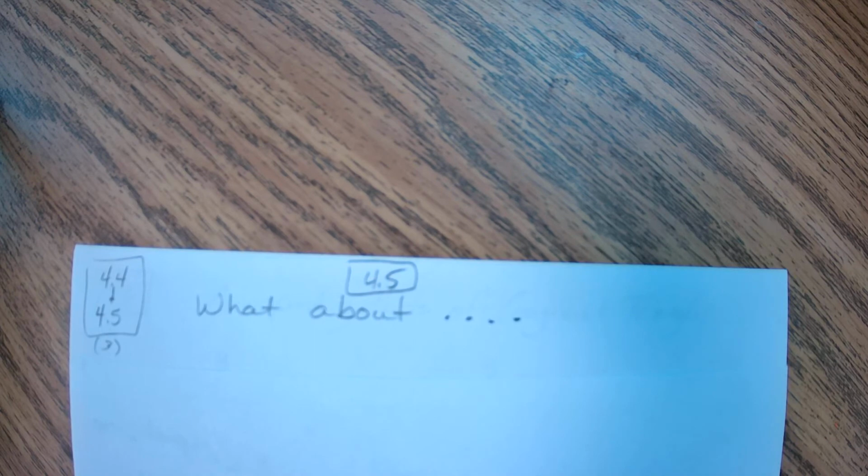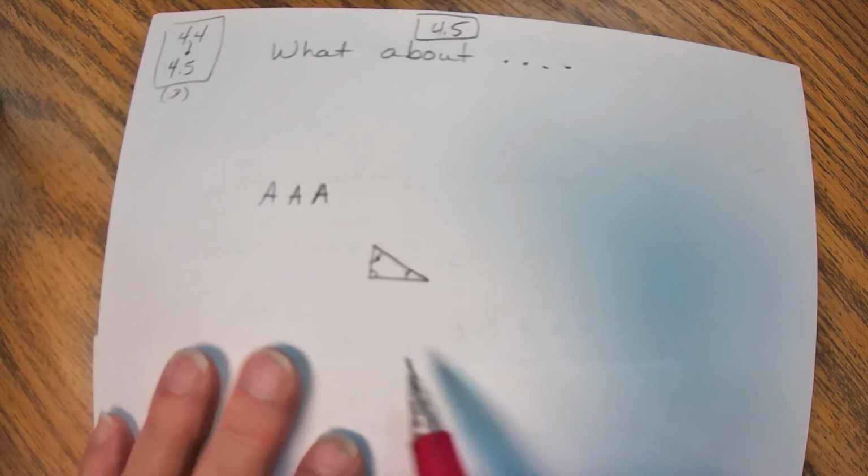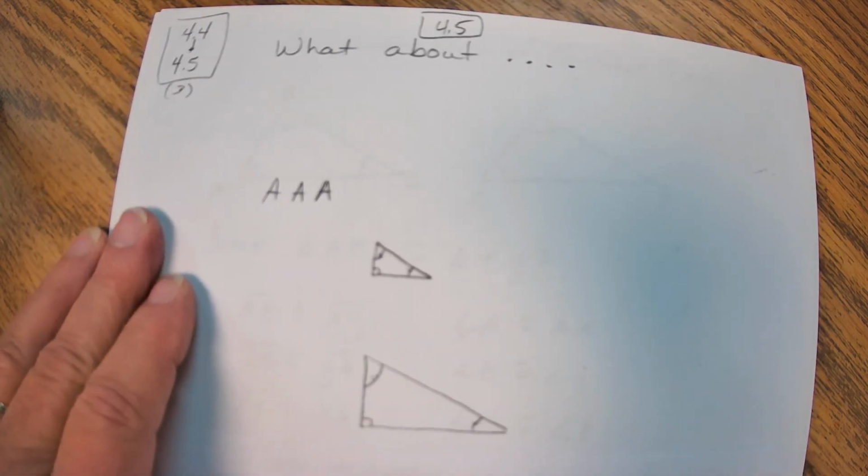So now we're going to get into section 4.5, and we're going to look at, are there other triangle congruency conjectures? Okay, well, what if all the angles are congruent to another triangle's angles?